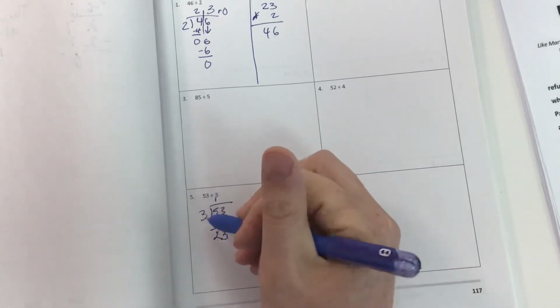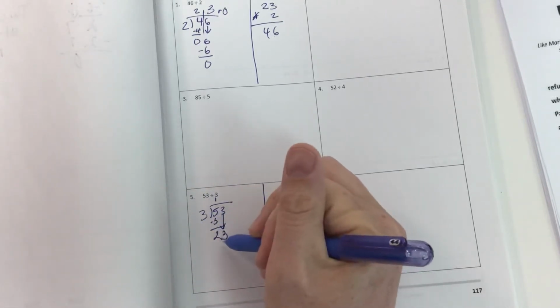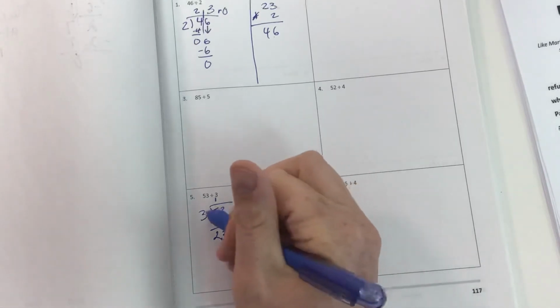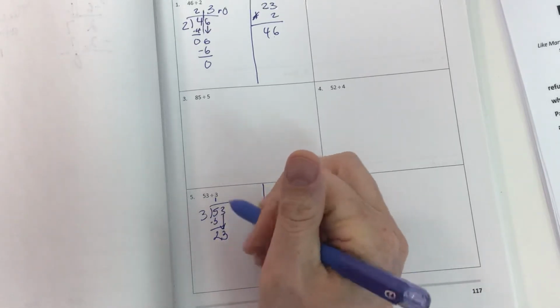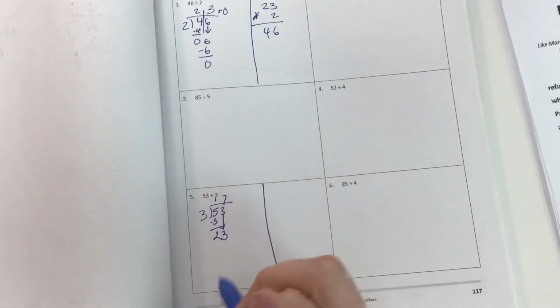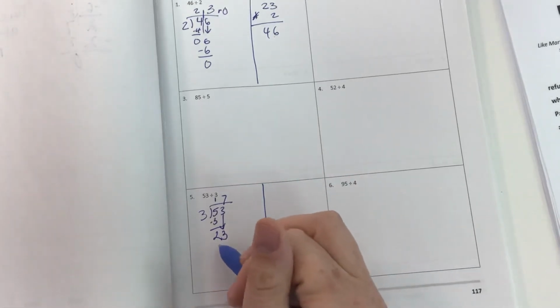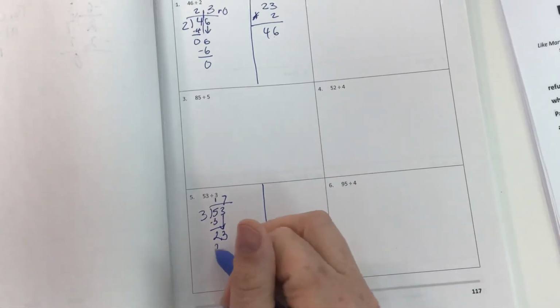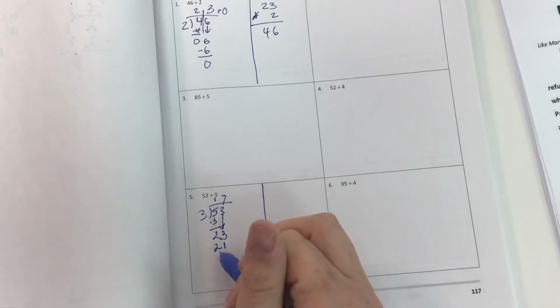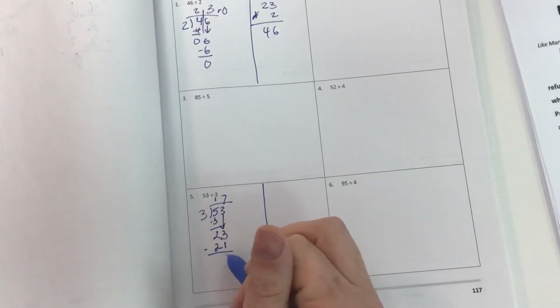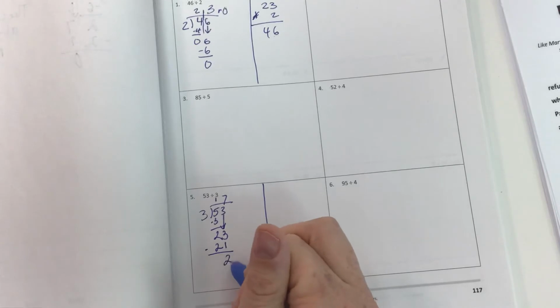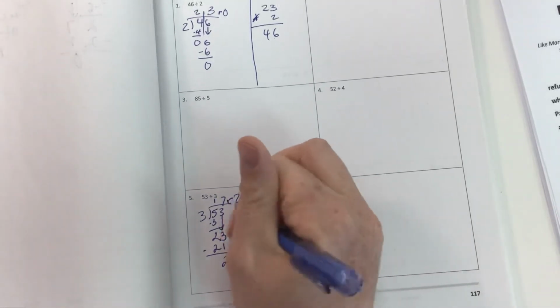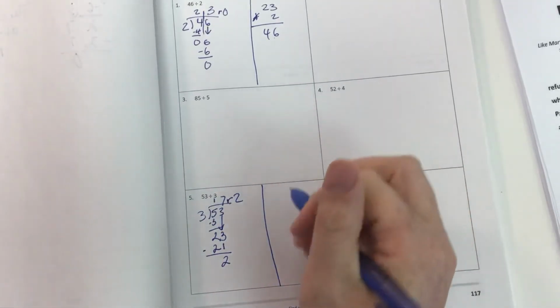Now I'm asking myself, how many times does 3 go into 23? And I know that 3 goes into 23 7 times. Now, it doesn't equal 23, but it's as close to 23 without going over. 3 times 7 is 21, and 23 minus 21 is 2. So our answer is going to be 17 with a remainder of 2.